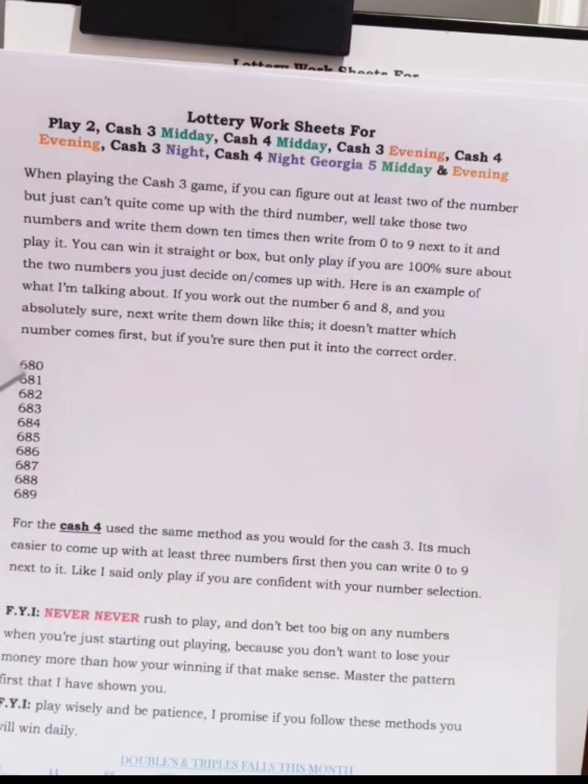So what I normally do, whenever I get frustrated and I can't figure out that last number, because I know the machine doesn't go past these numbers, all I do is take the two numbers that I come up with and place them 10 times, write 0 to 9 next to it, and then I'll just play. Sometimes I play some, sometimes I play all, just to give myself a chance to win something back. Now, there is no guarantee that the 6 will be first or the 8 will be last.